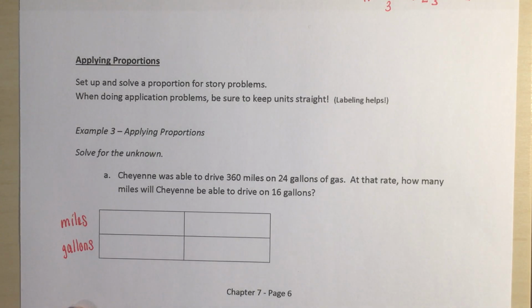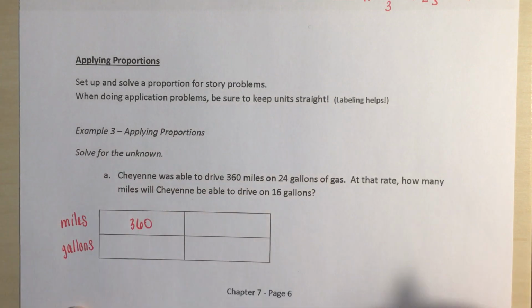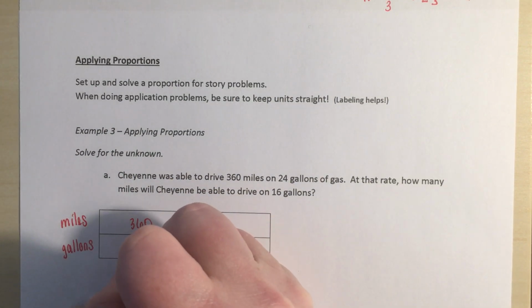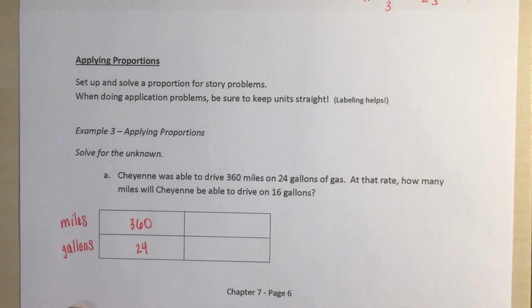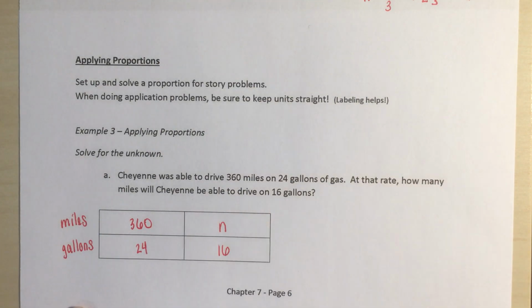Now in our first sentence, we're told that Cheyenne was able to drive 360 miles on 24 gallons of gas. Now that we have these labeled, we can go ahead and put these values in here. So 360 miles on 24 gallons of gas. And then our question says, at that rate, how many miles will Cheyenne be able to drive on 16 gallons? So how many miles, that's what we're looking for. That's our unknown. That's our n. Feel free to use any other variable that you want. I'm just going to use an n. And we're told that we have 16 gallons here.